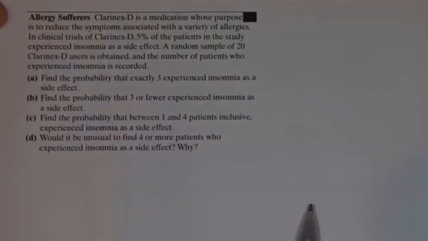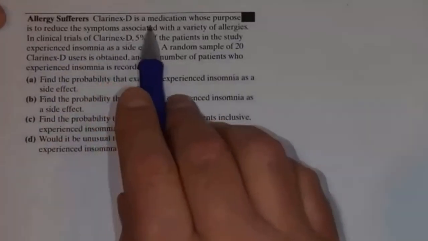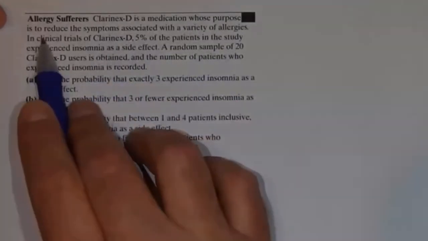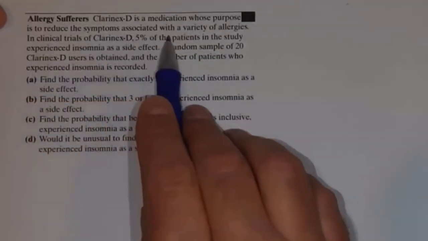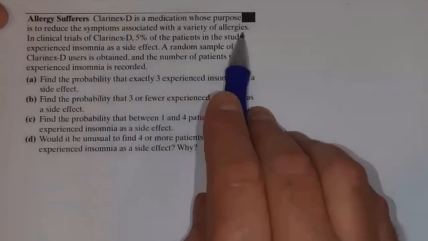Allergy sufferers. Clarinex-D is a medication whose purpose is to reduce the symptoms associated with a variety of allergies.